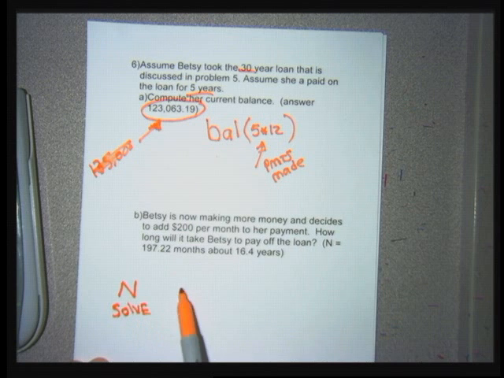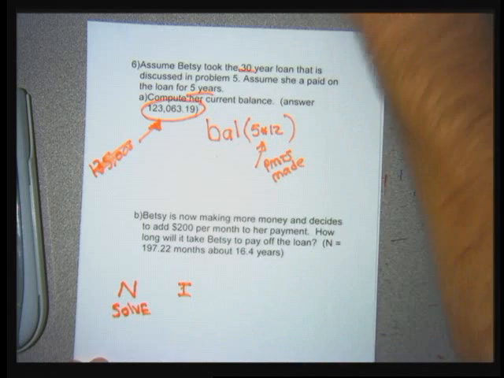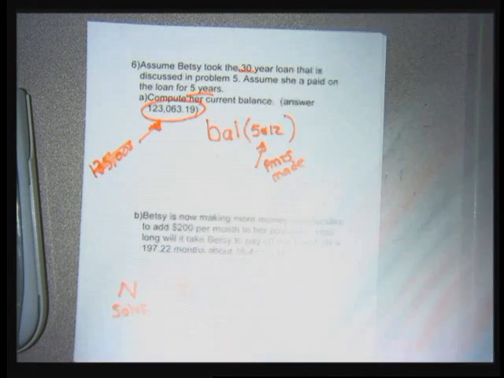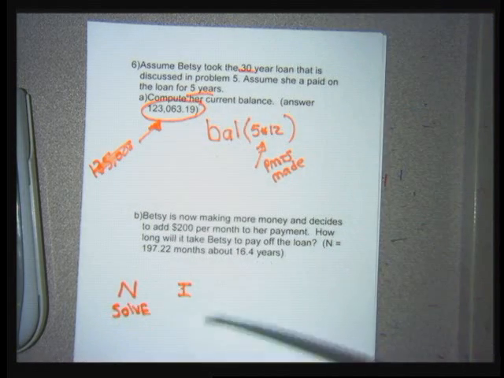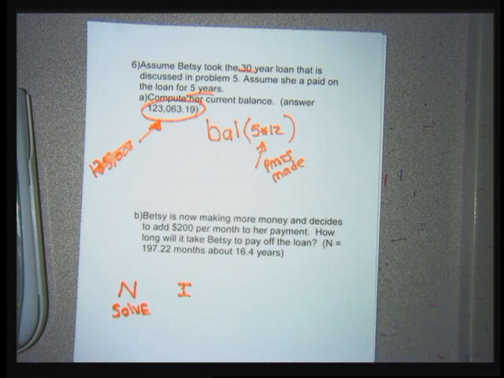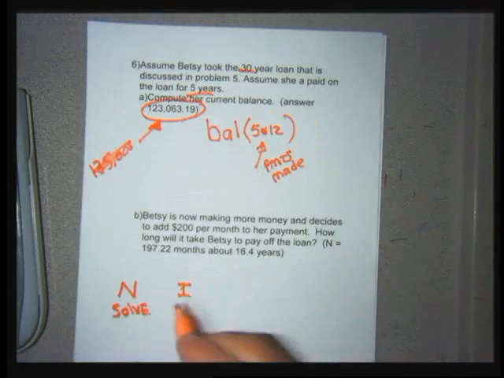And 6B wants me to answer the question, what happens when Betsy makes a bigger payment? Well, if somebody makes a bigger payment, and I want to know how much quicker the loan's going to get paid off, I'm solving for N. The I for this loan is still the same, 4.5%.